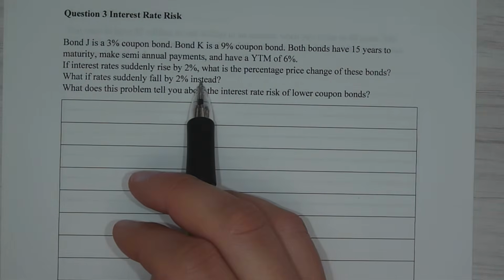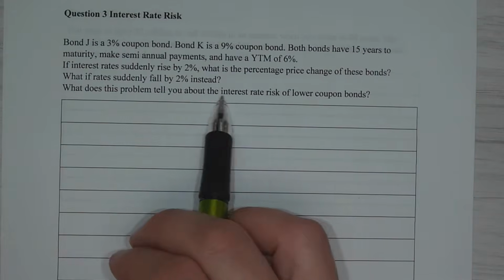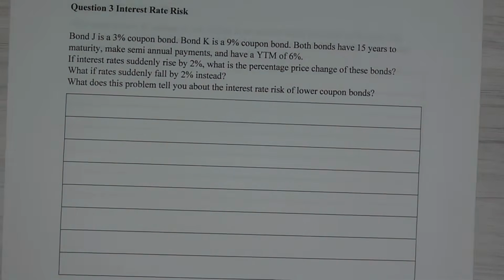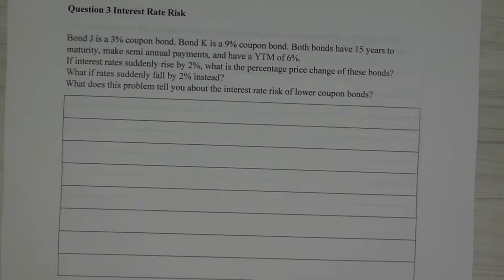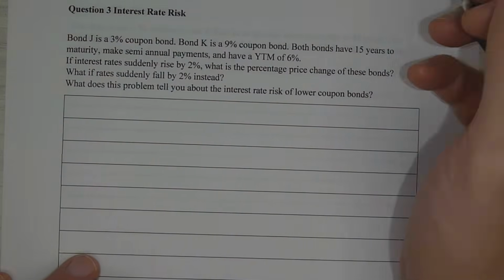What if the rate suddenly falls by 2% instead? What does this problem tell you about the interest rate risk of lower coupon bonds? So let's just set them up and determine what they are currently worth at present value right now.